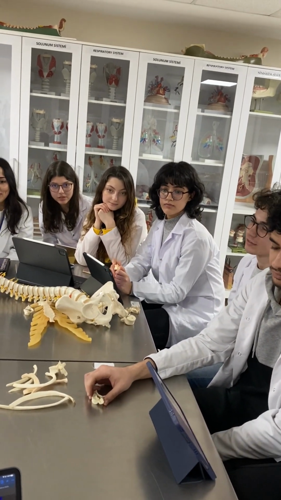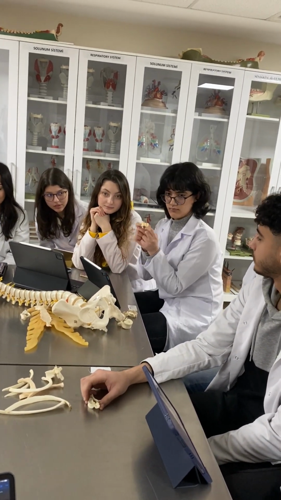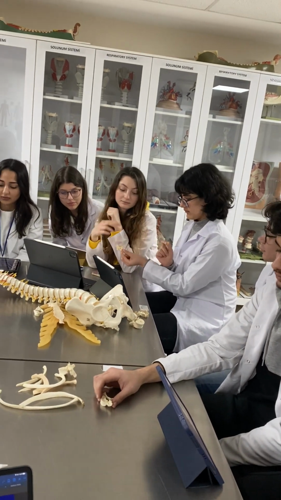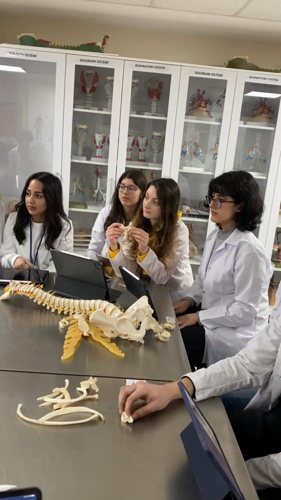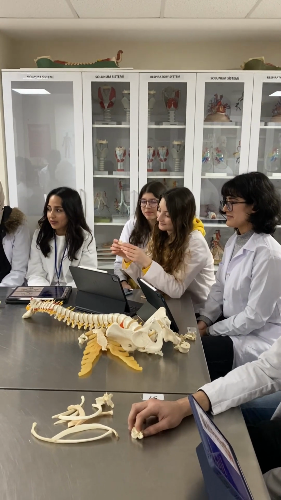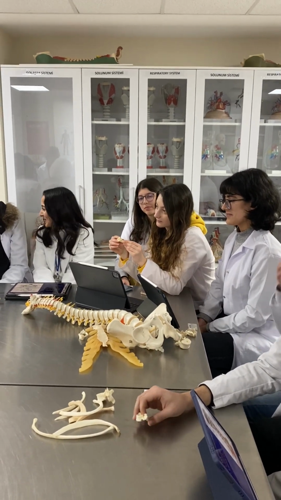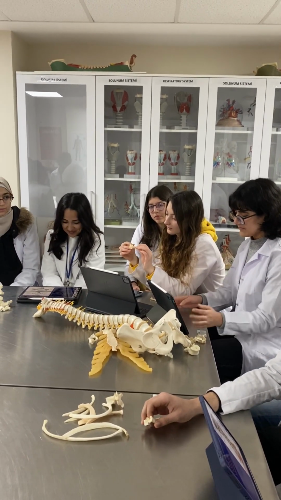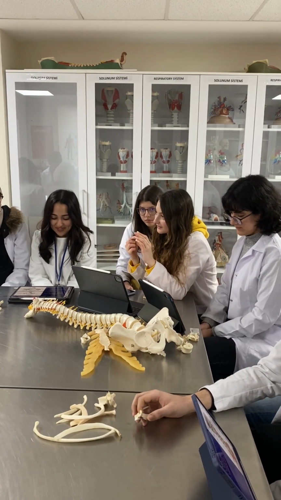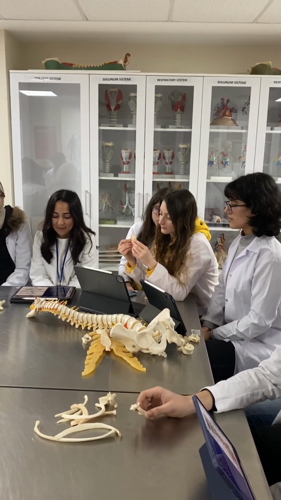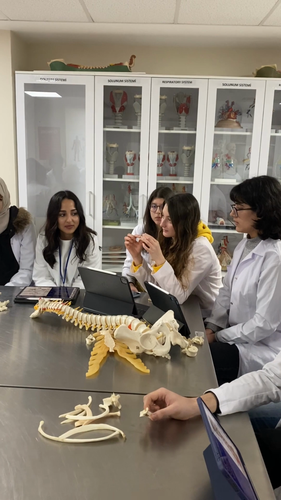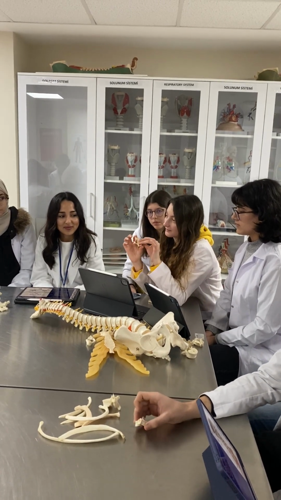Can you point to the transverse process? I think that's it. Okay. Now I'll continue. So what passes through the transverse foramen? Show me the transverse foramen. Okay, right here.